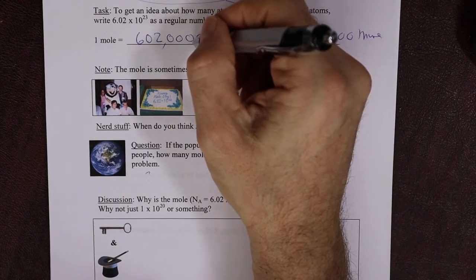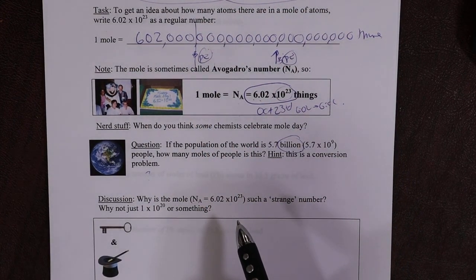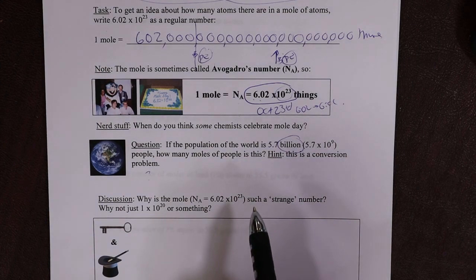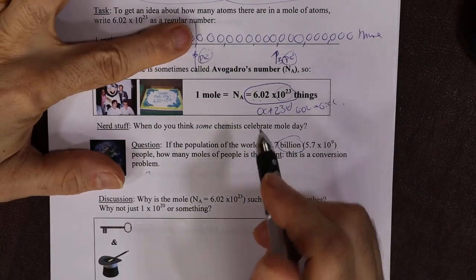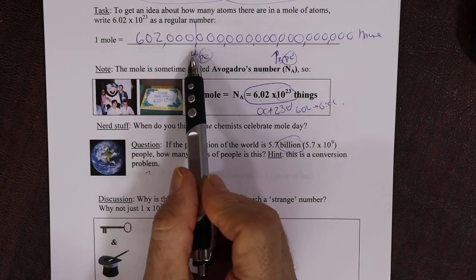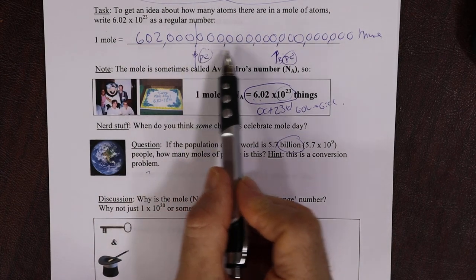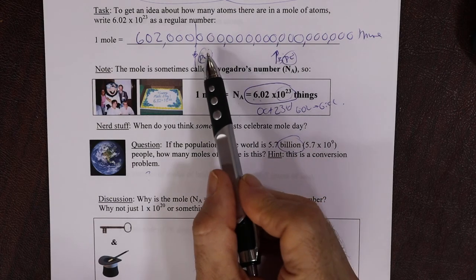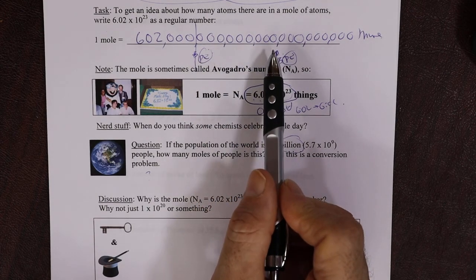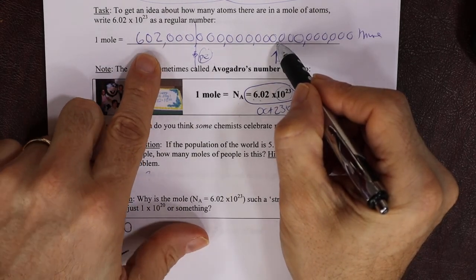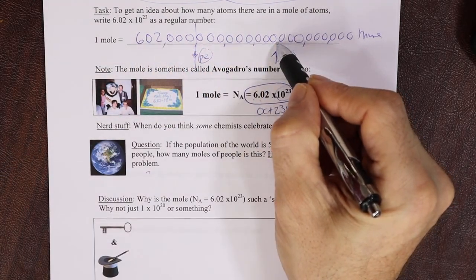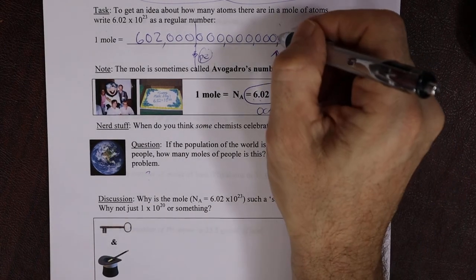So I've got 602,000 people. That's like the population of the western suburbs. So think about Joliet, Plainfield, Naperville, Wheaton, all those western suburbs, probably around 602,000 people. Fair enough. Now imagine 602,000 people, each holding the planet Earth in their hand, times a billion. Think about everybody in the western suburbs holding a planet Earth in their hand. I then have 602,000 times a billion people. That gets me to there.